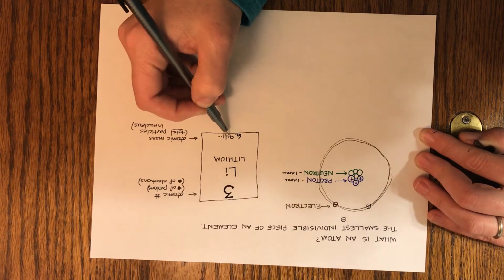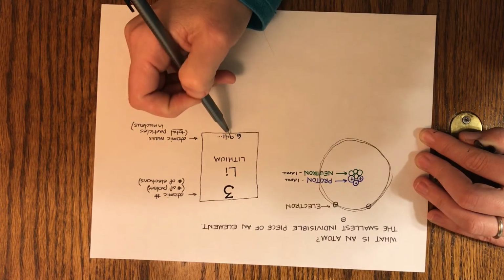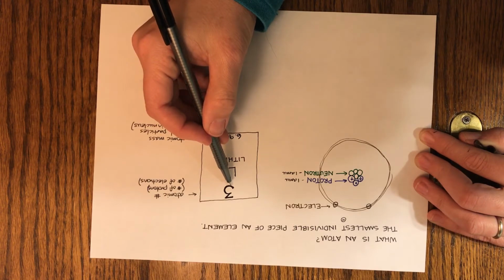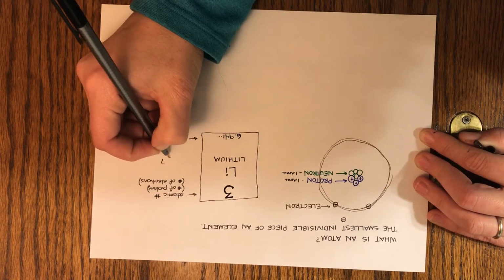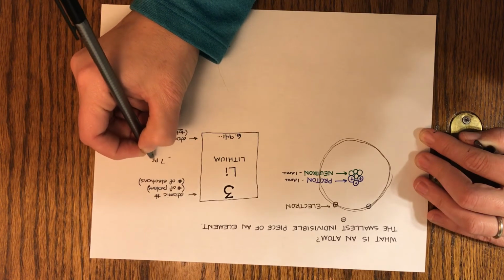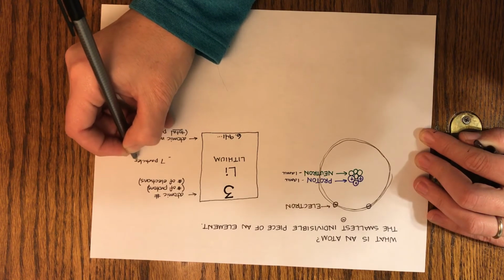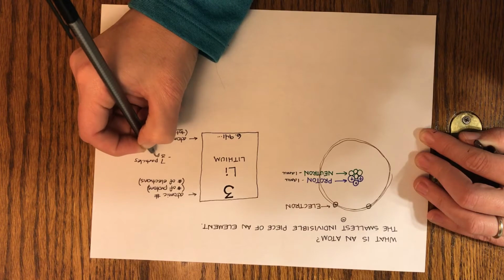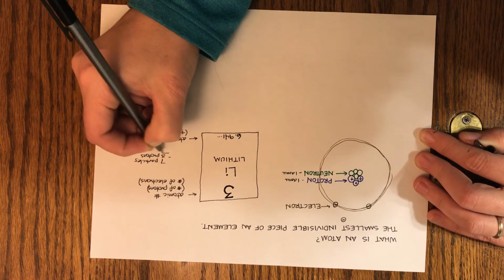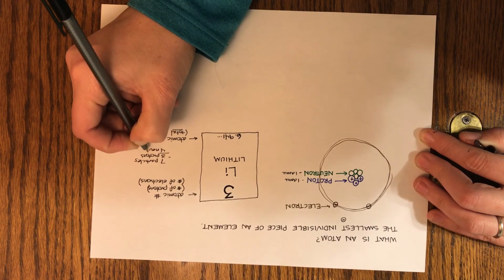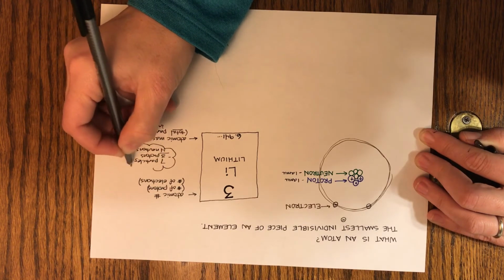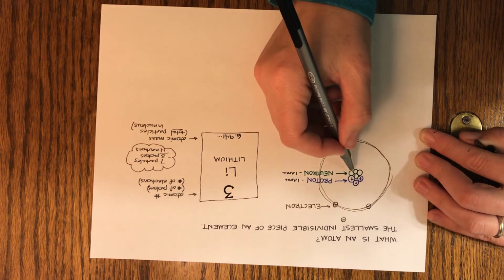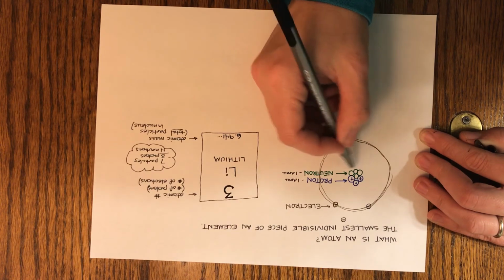If we know that it has 7 of these particles, and 3 of them are protons, that means that 4 of them have to be neutrons, right? Because 7 particles minus 3 protons equals 4 neutrons, right? So we could do that little math problem to figure out how many neutrons will be in an average atom of that element.